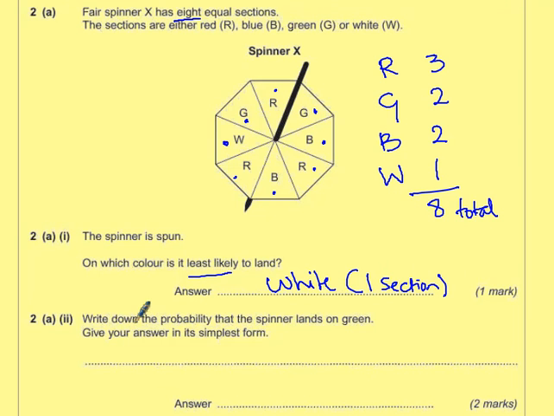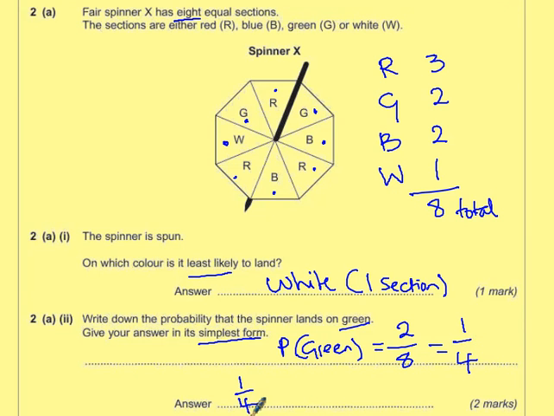Part 2, write down the probability that the spinner lands on green. Give your answer in its simplest form. Now this is worth 2 marks, 1 for the probability and 1 for showing it in its simplest form. So the probability that you're going to land on green is equal to 2 sections out of the total 8, which simplifies, because both numbers are even, they can both be divided by 2 to give us 1/4. So the answer is the probability that the spinner lands on green is 1/4.